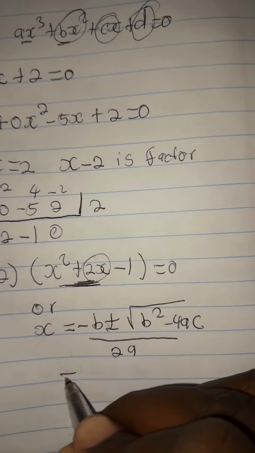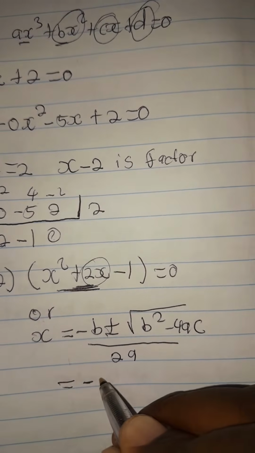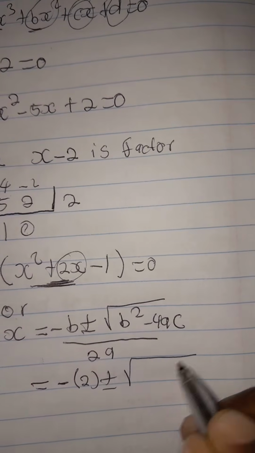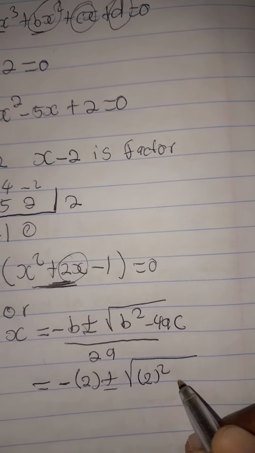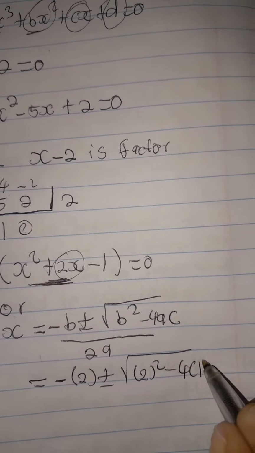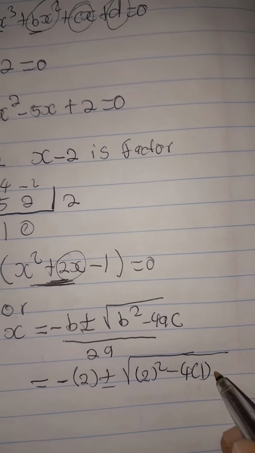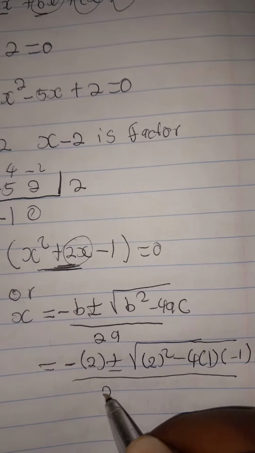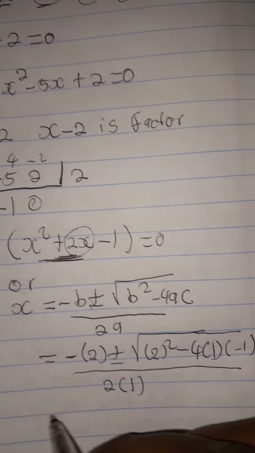Okay, so our b will be positive 2, so negative 2 plus or minus root of 2 squared minus 4 times a, which is 1, times c, which is minus 1, divided by 2a, which is 2 times 1.